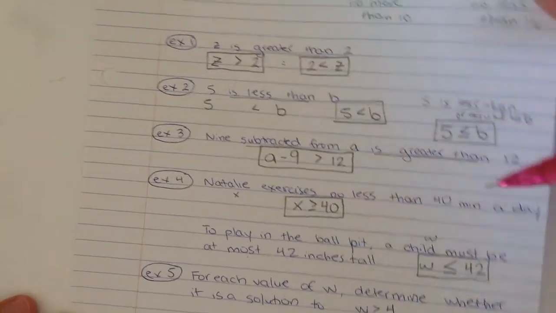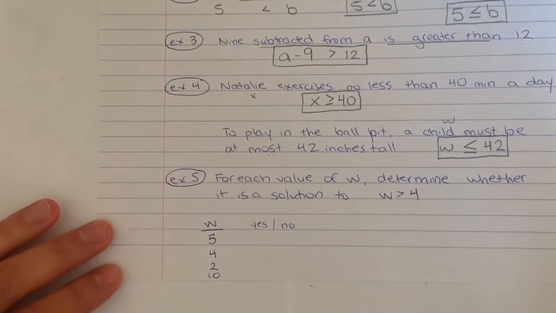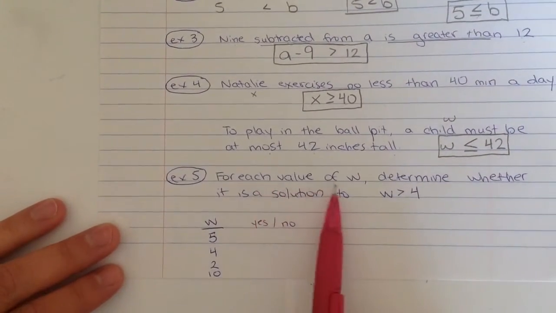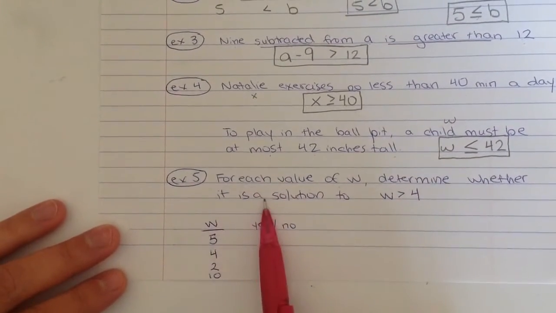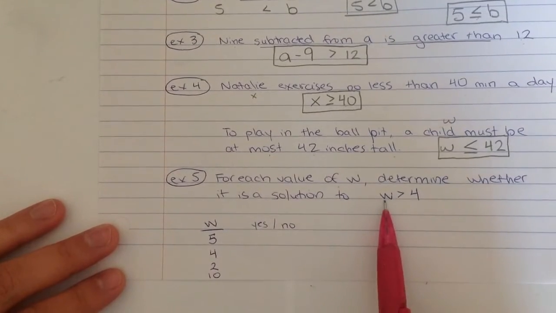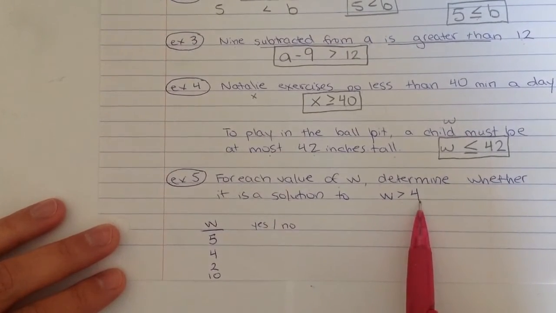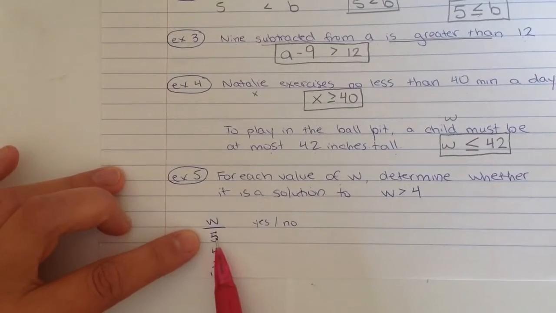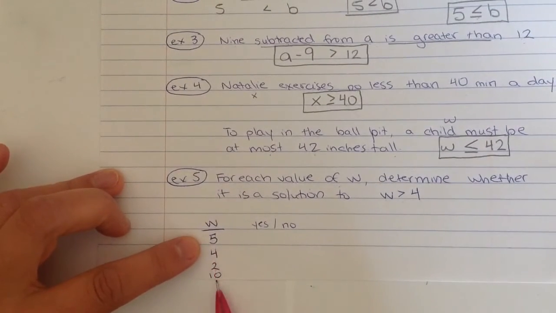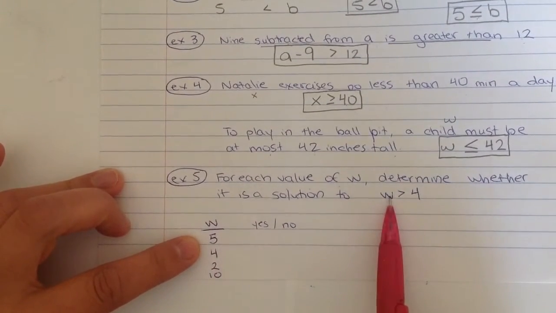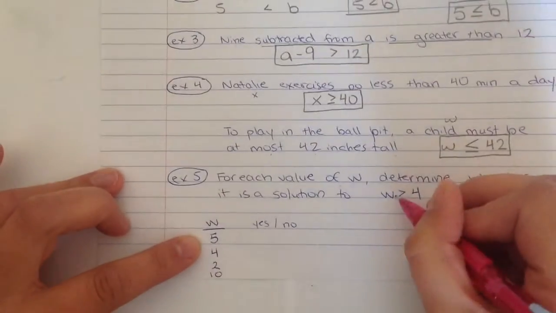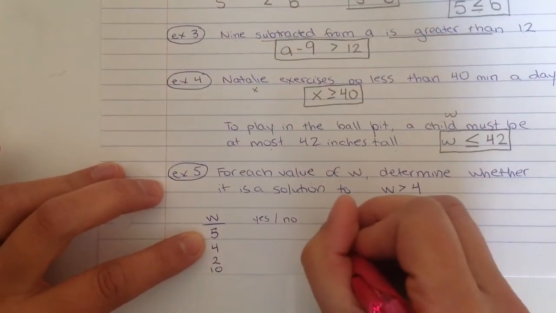Okay. And the last example, example 5. For each value of W, determine whether it is a solution to the inequality W is greater than 4. So we've done ones like this before with equations. We're just going to go through each number and check, does it satisfy this inequality? So if W is greater than 4, first let's try 5.